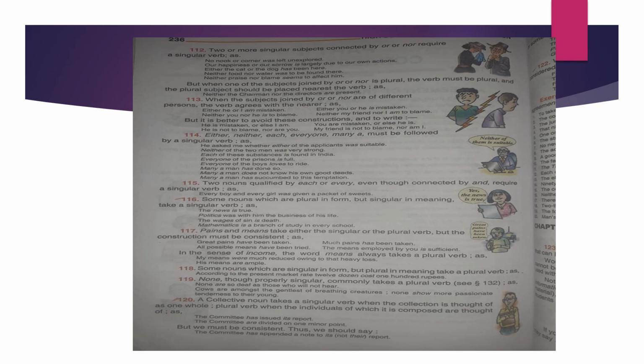Over here, in the sense of income, the word means always takes a plural verb. So whenever means is portraying the meaning of income, it will take a plural verb. My means were, not my means is or are. My means were much reduced owing to that heavy loss. So over here in the first sentence, the meaning of means is related to income. That's why were is used.